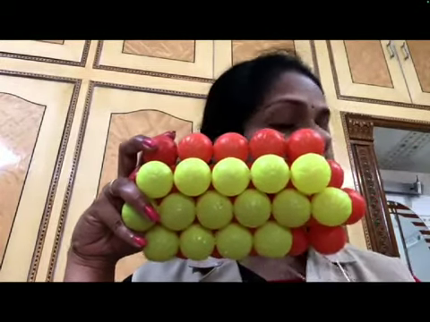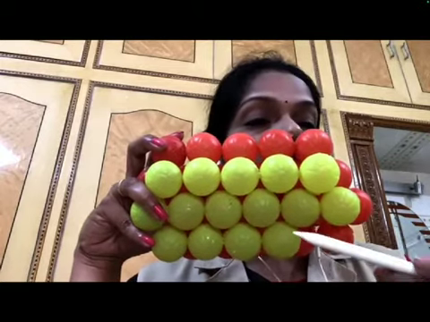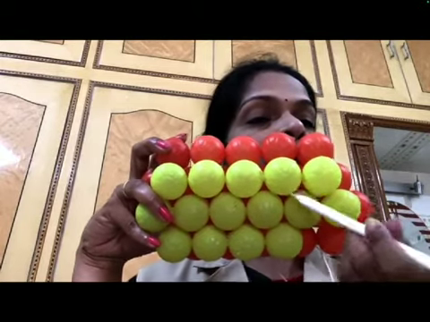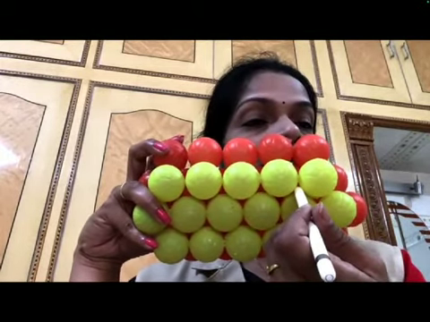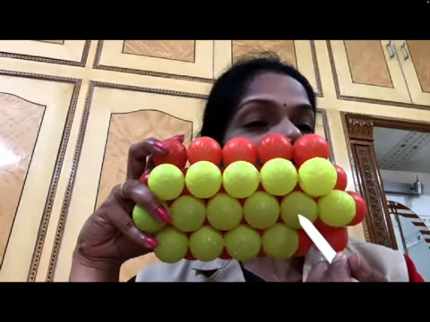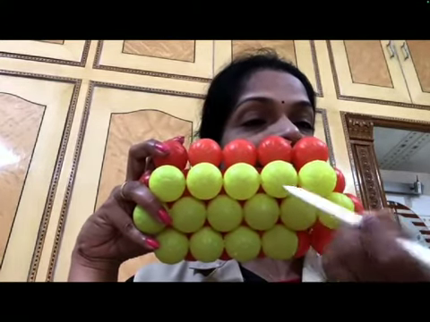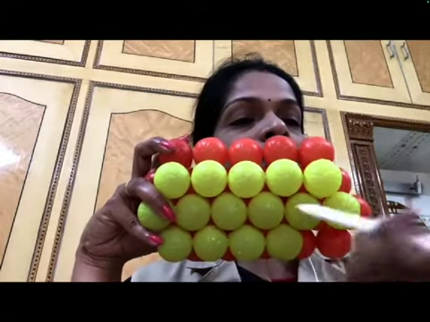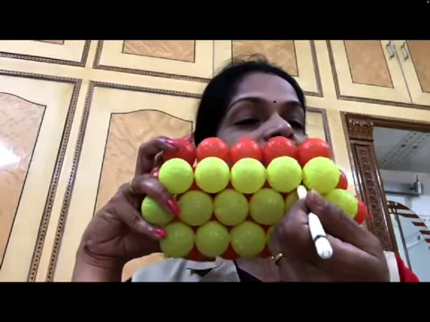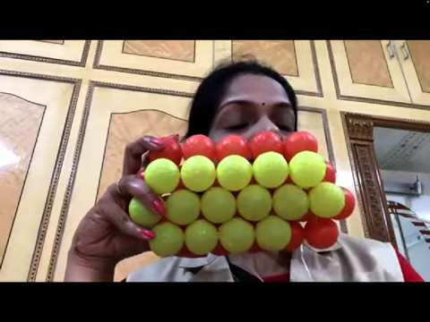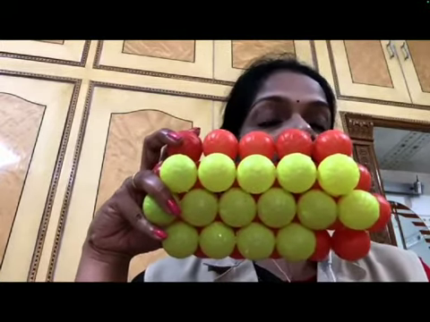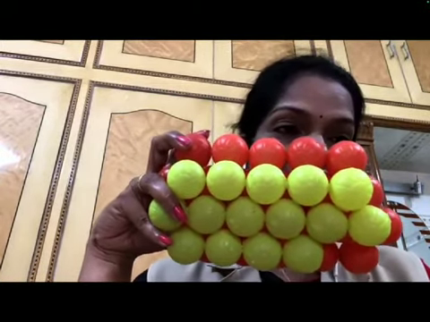When you join the centers of these four big spheres, that means three yellow and one red, you will be getting a regular tetrahedron.